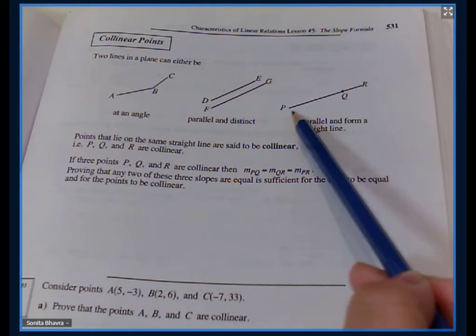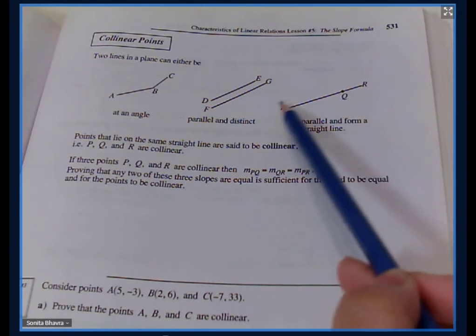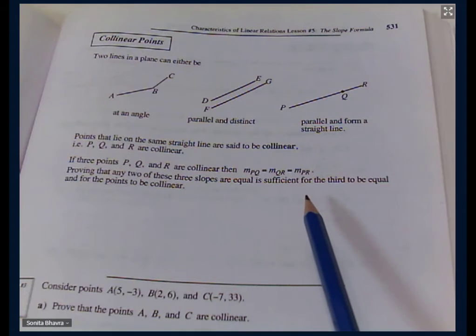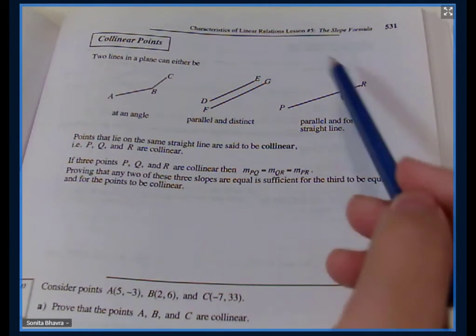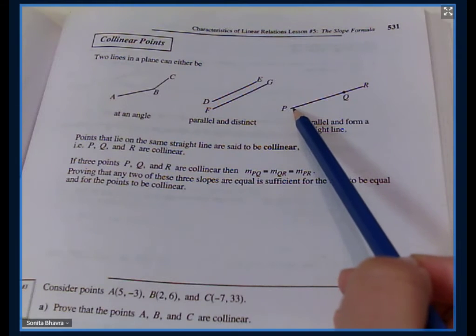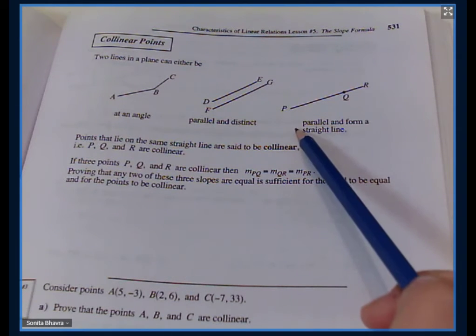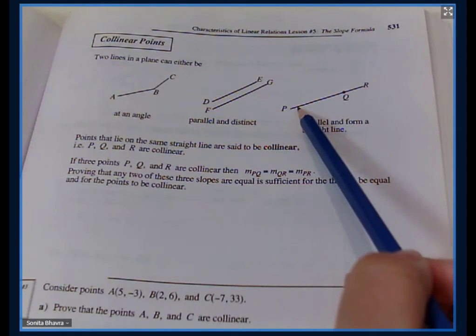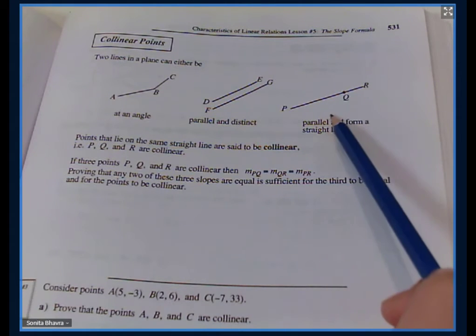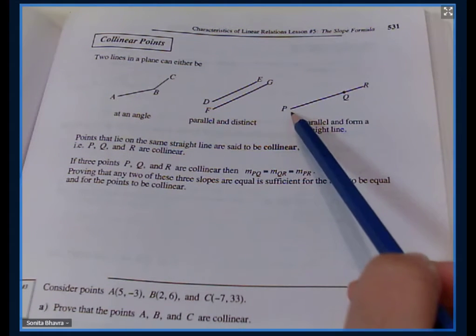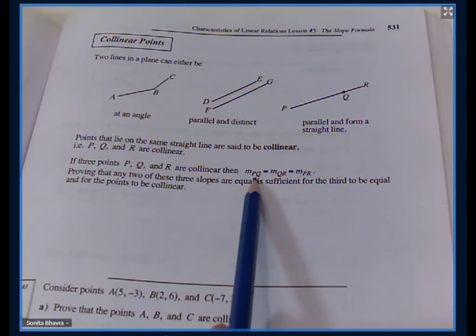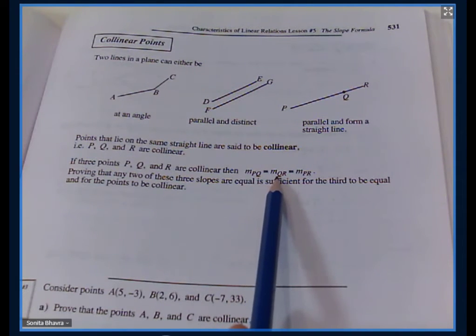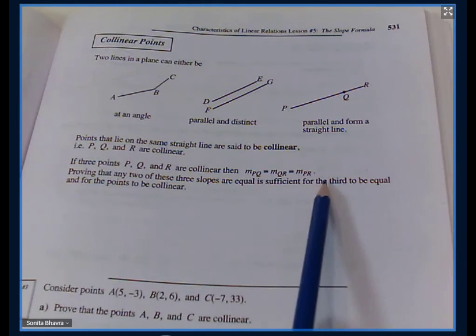So therefore, points P, Q, and R are said to be collinear. So we already looked at an investigation for that when we looked at our slopes. So the slope of PQ would be the same as the slope of Q to R, and the slope would be the same for P to R. All right, so our slopes would be the same. So slope of PQ would equal the slope of QR, and the slope would equal PR.